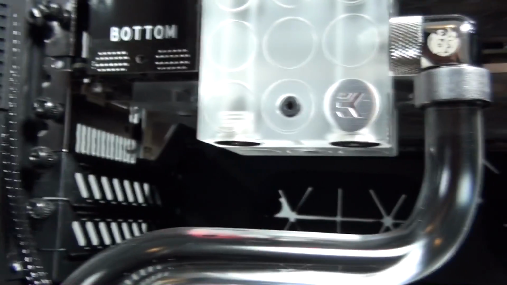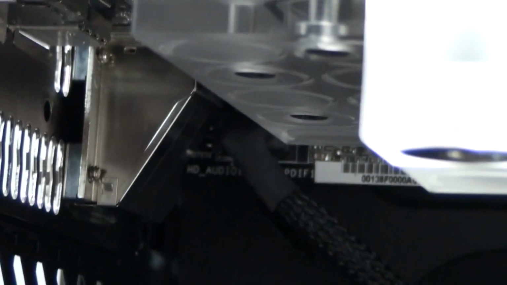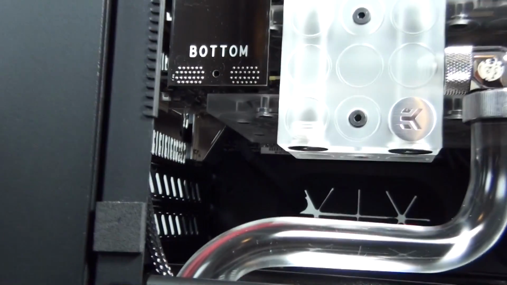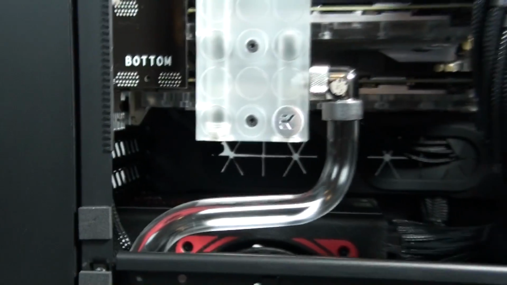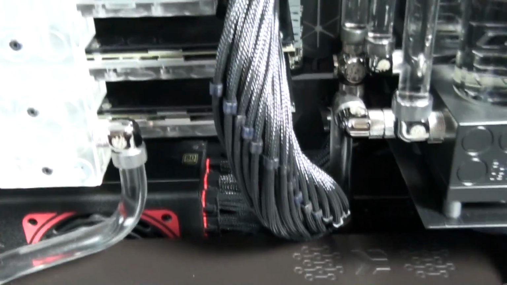Now, I didn't actually plug in any of the 4 USB 2 ports on the front panel of the case because the lower graphics card blocks the USB 2 headers. So I actually completely removed the USB 2 cables and ports from the case to keep things as clean as possible. In the corner, you can see the front panel audio cable.